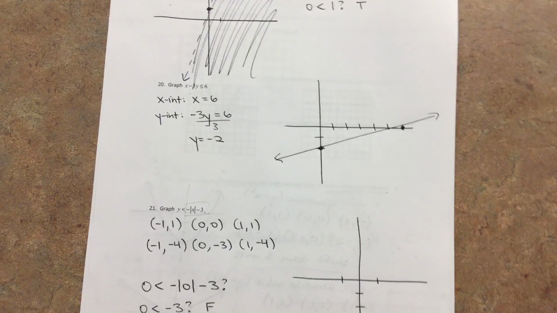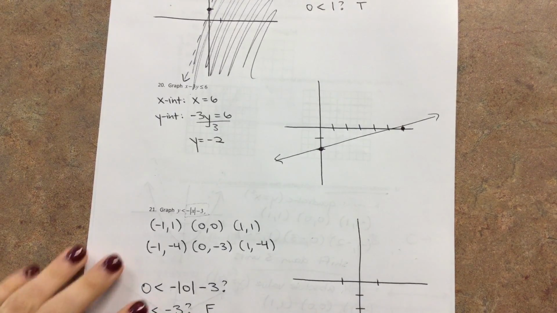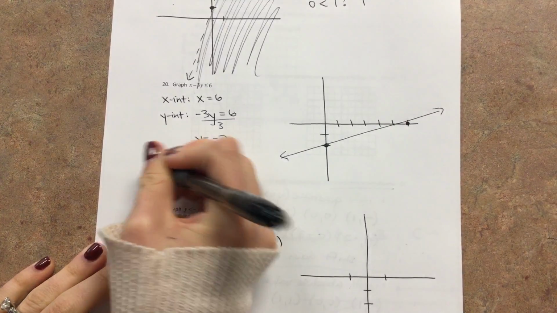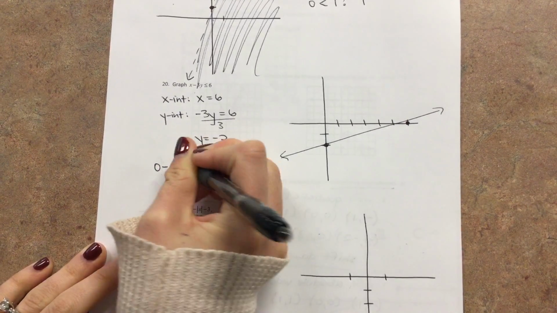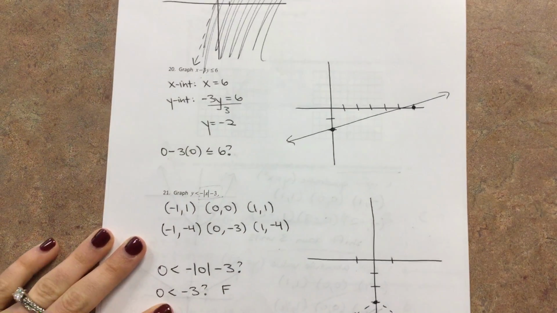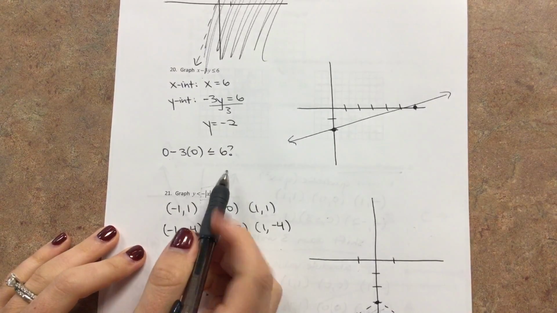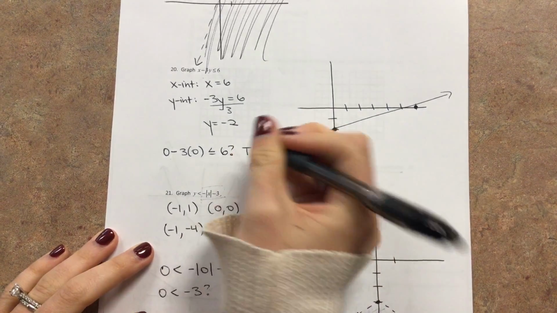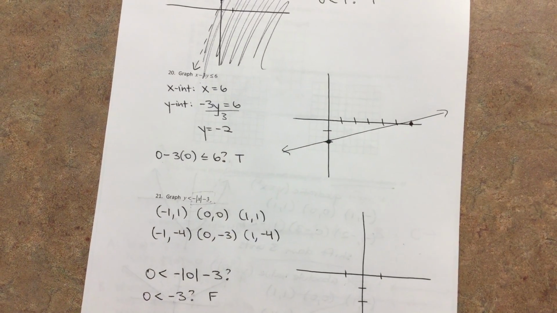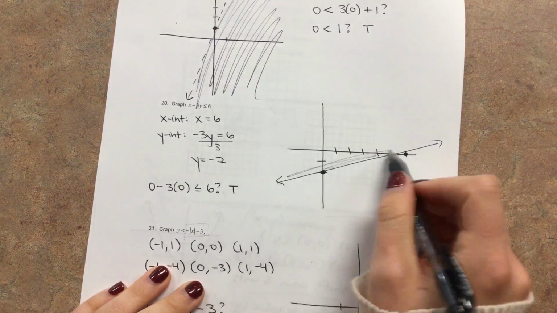Okay, and then 0, 0 would be our test point, because again, anytime it's an inequality, that means there's going to be some shading involved. So we start with 0 minus 3 times 0 is less than or equal to 6, and we want to know if that's true or false. The whole left-hand side comes out to be 0, and 0 is in fact less than 6. So that comes out to be true. And if it's true, that means 0, 0 should be in the shaded region. So since 0, 0 is up here, we shade this region.